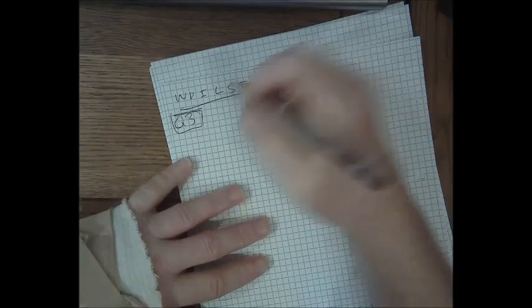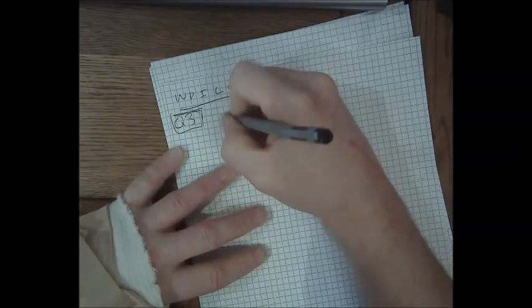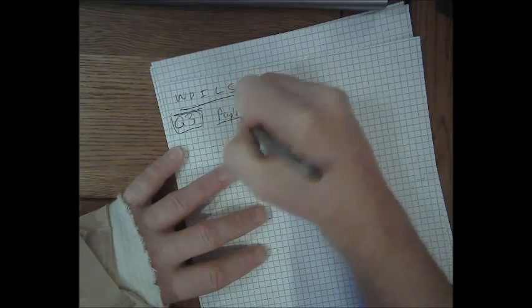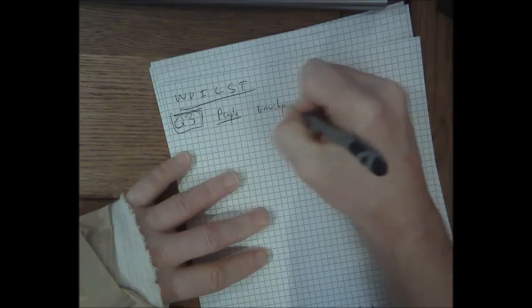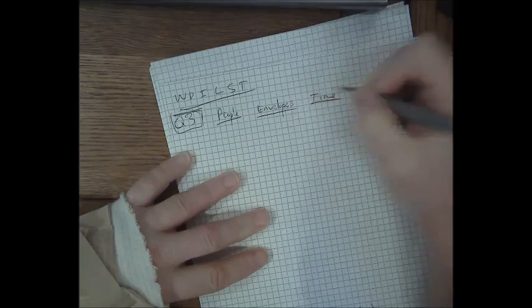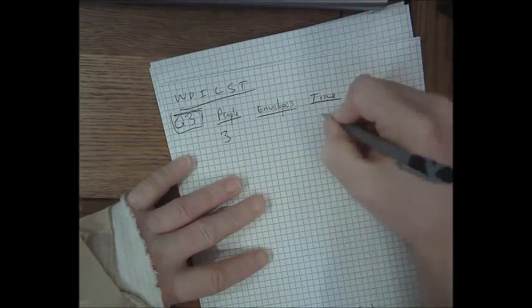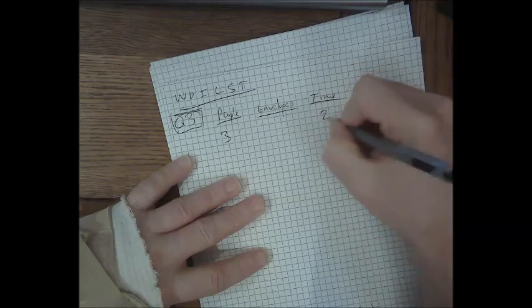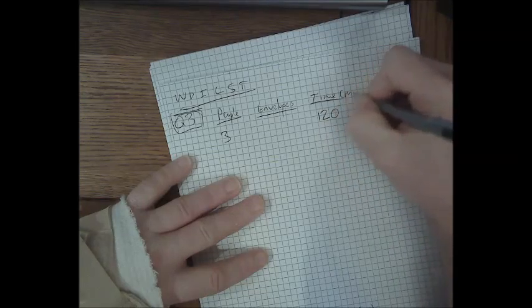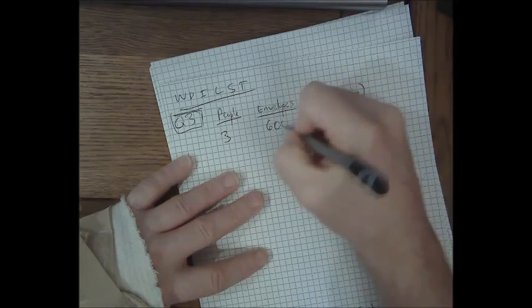Now there's some advice here which is to try and line everything up nicely. So let's say we're going to say people, envelopes, and time. Now, when it's 3 of them, it takes 2 hours. And because I'm suspecting that there's going to be fractions involved, I'm going to make that in minutes. 3 people take 120 minutes to pack 600 envelopes.